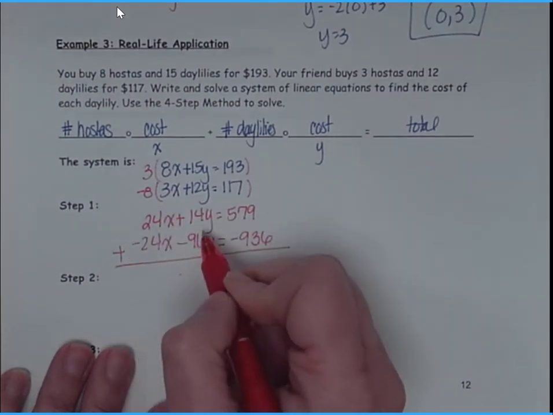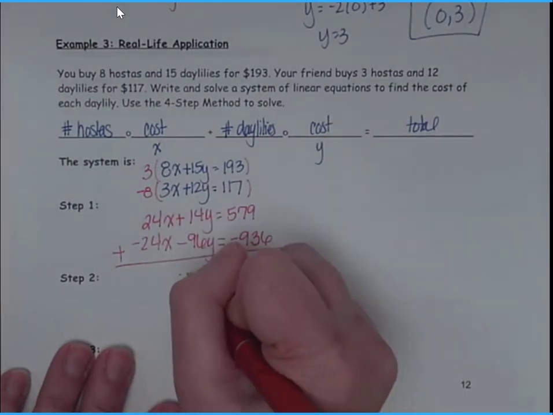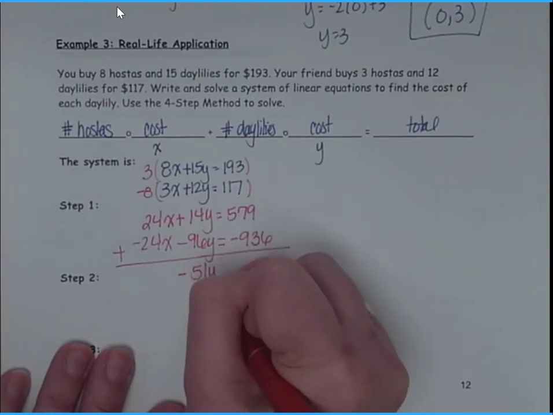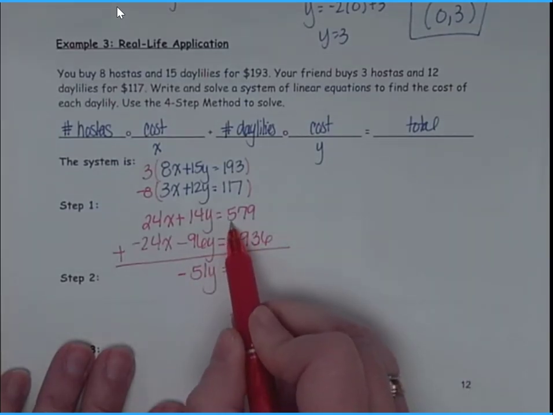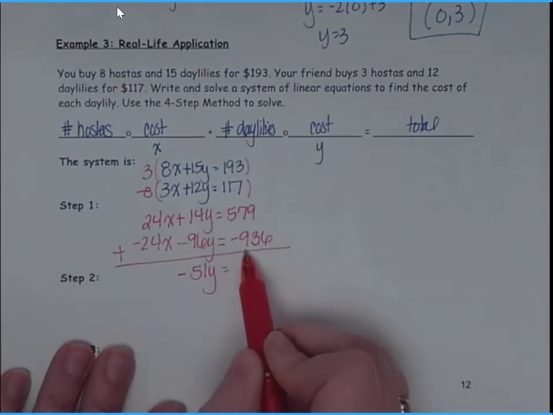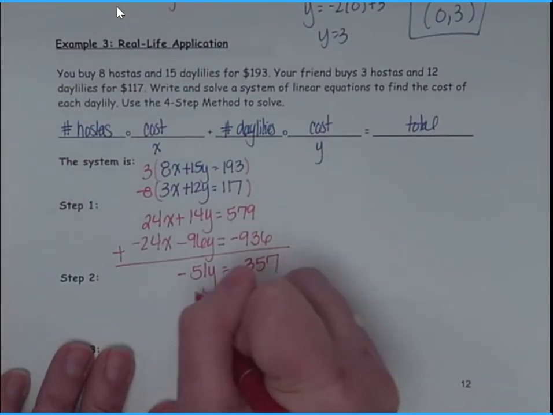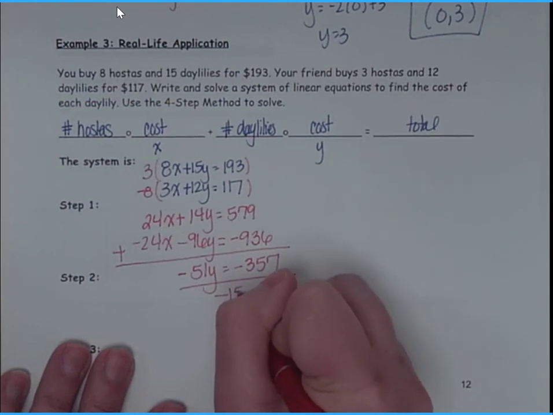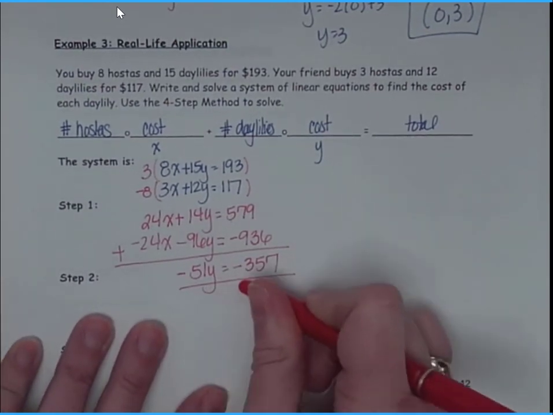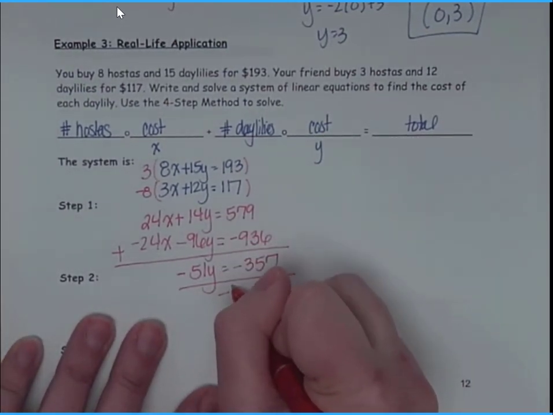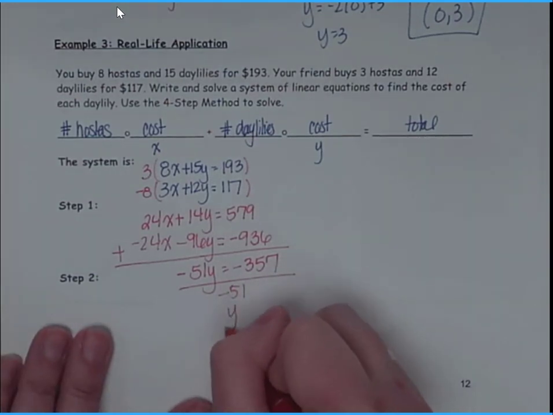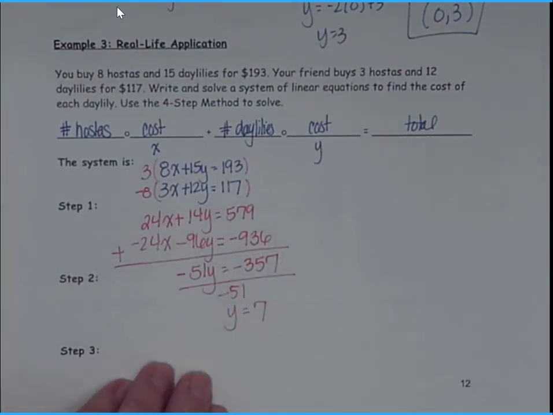Add those buggers up. Those cancel out. 45 plus -96 is -51y. 579 plus -936 is -357. Divide both of those by -51. Y equals 7.